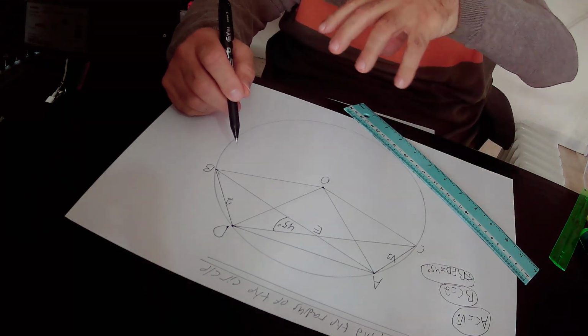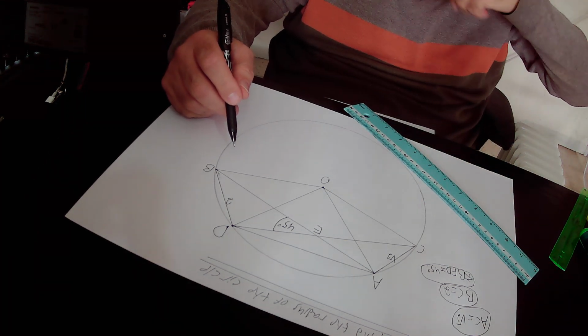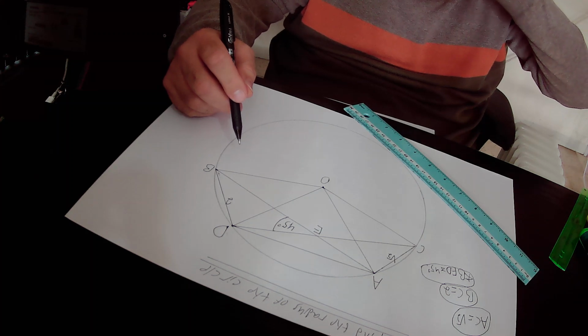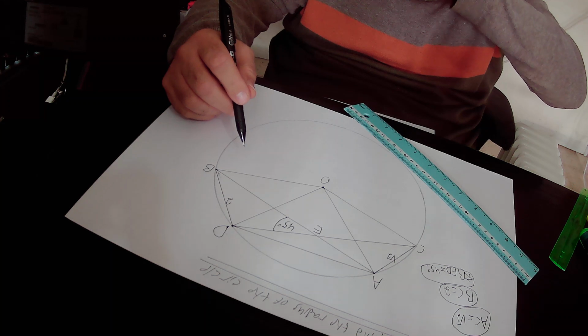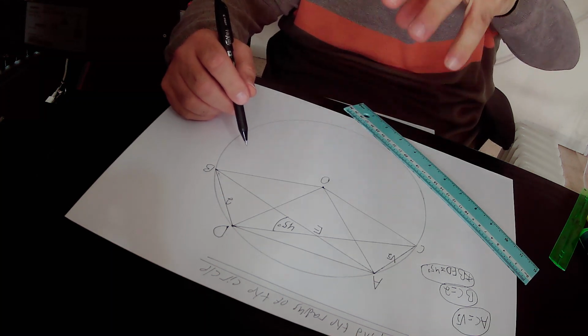So we created 4 line segments. All those 4 line segments that we created here are the radii of this circle.